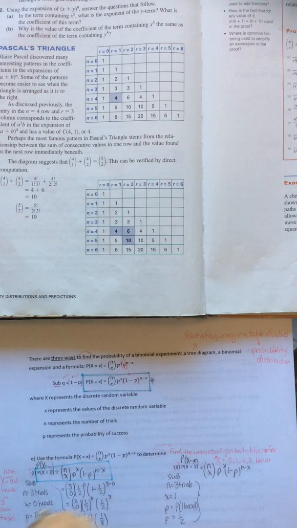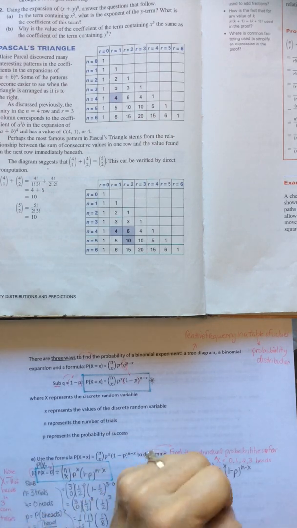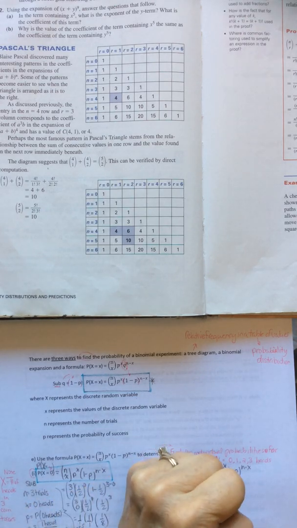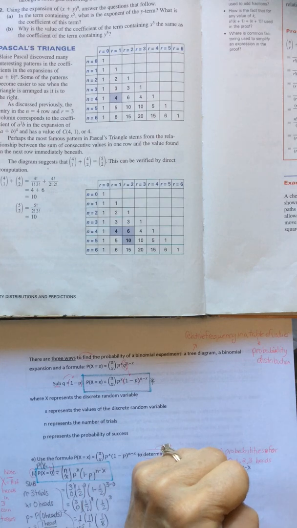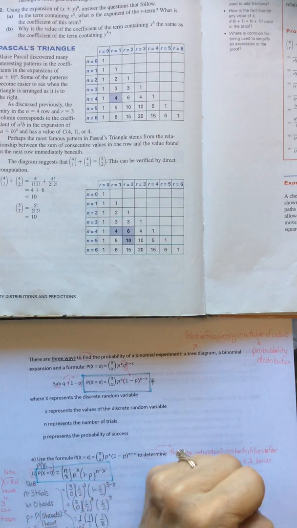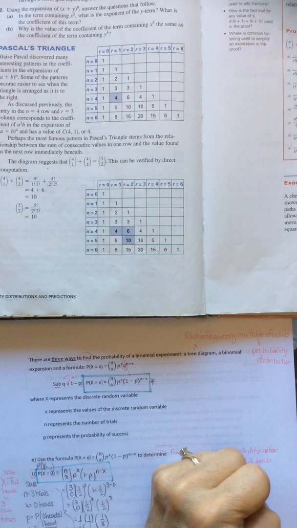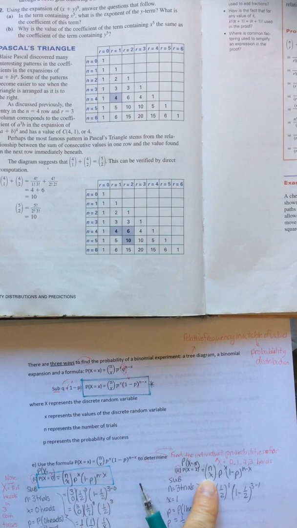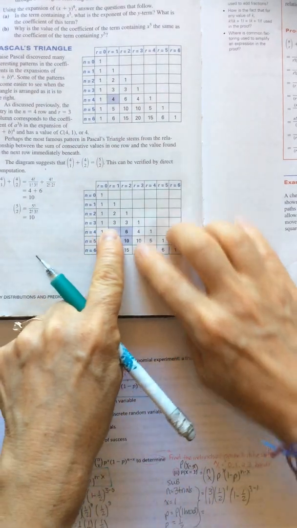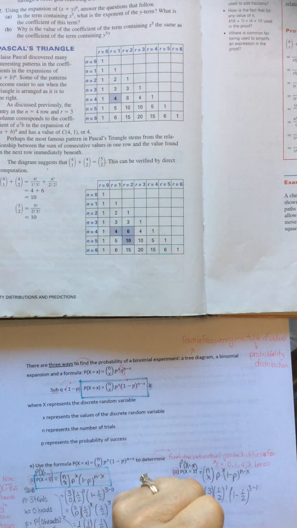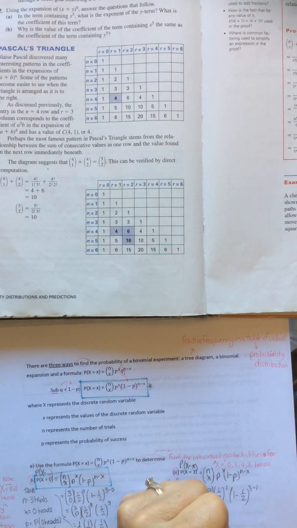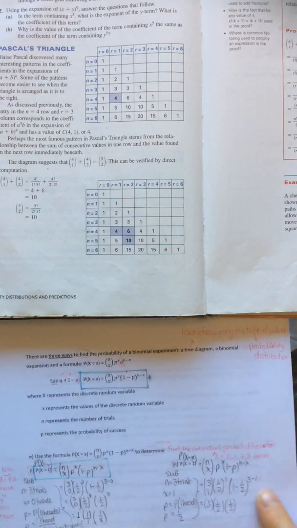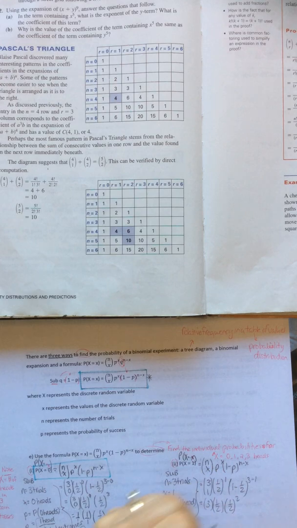So let's do it. This is equal to n choose x, where n is 3 and little x is 1, times the probability 1/2 raised to the power of x, where x is 1, times 1 minus p, where p is 1/2, to the power of n, which is 3, minus the x value, which is 1. So we get 3 choose 1, which is 3. 1/2 to the power of 1 is 1/2. 1 minus 1/2 is 1/2. 3 minus 1 is 2.